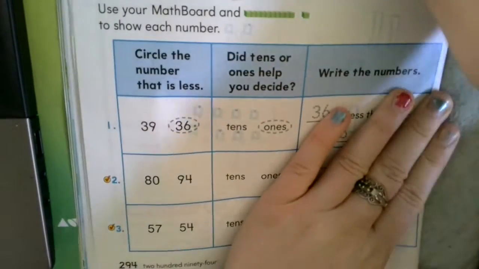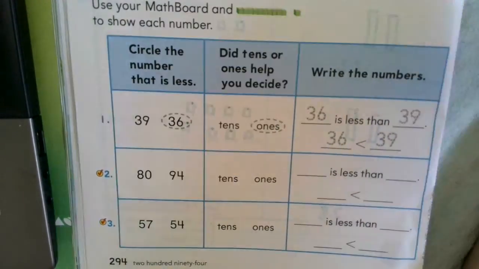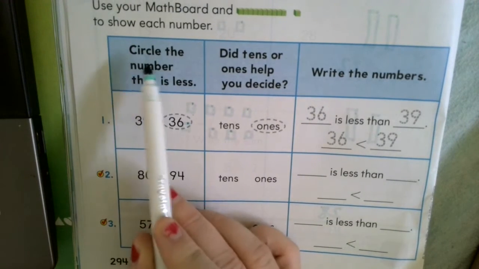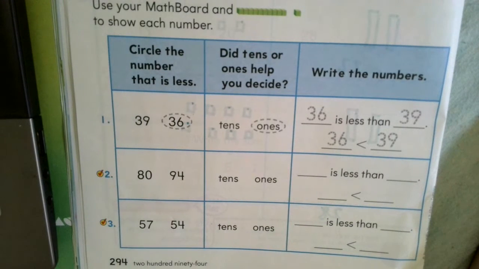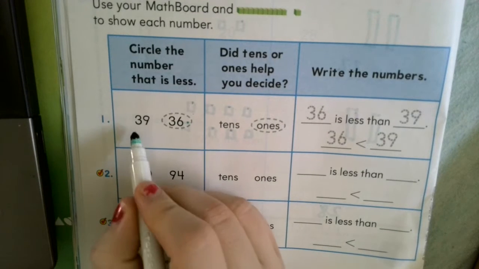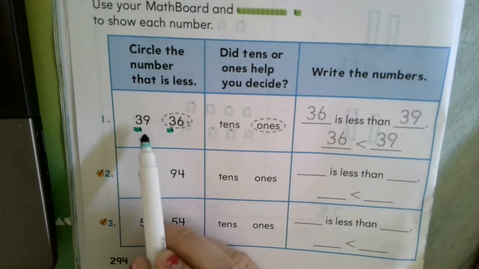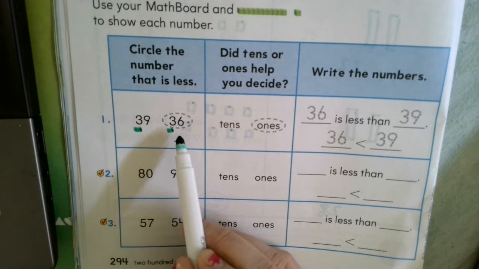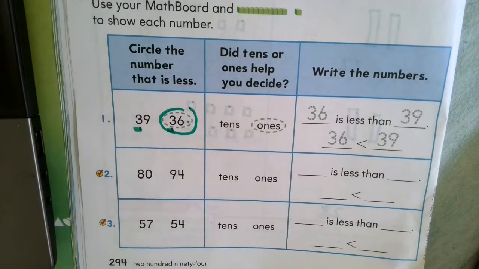This is just the same as we were working on with the greater than, except now we're talking about less than. Okay? It says circle the number that is less, so we're circling the smaller number. Can we look at the tens place? No, we can't because that's the same number. So let's look at the ones place. We have a 9 and we have a 6. Which number is smaller or less than? That's right, 6 is less than 9.